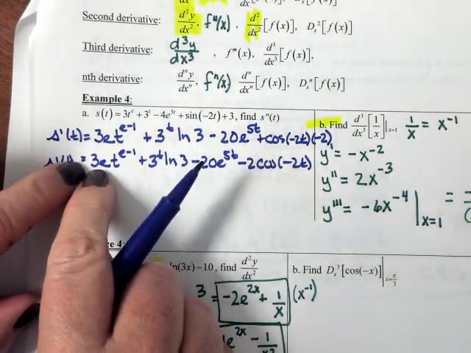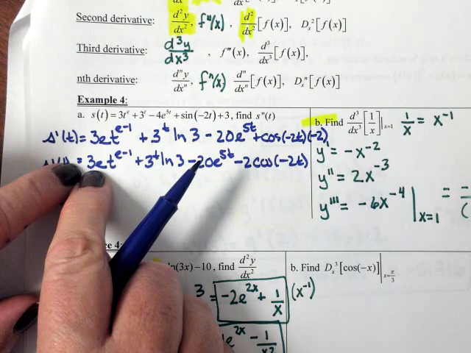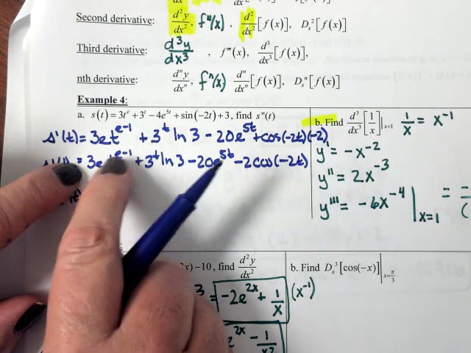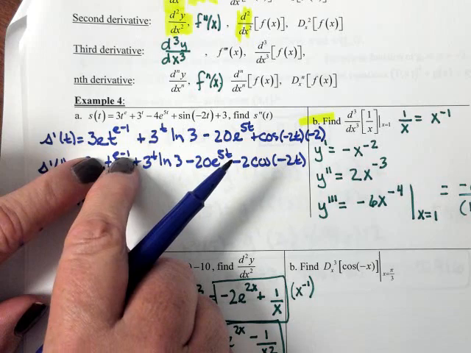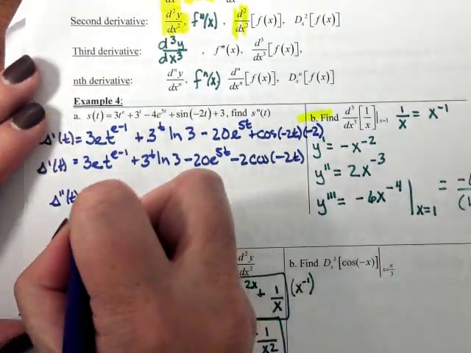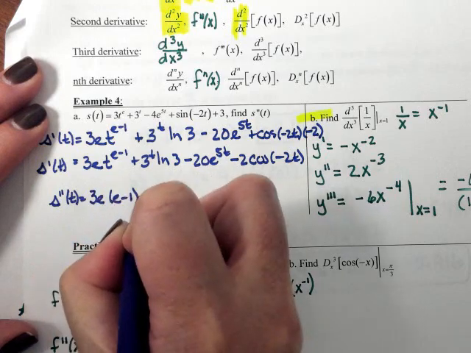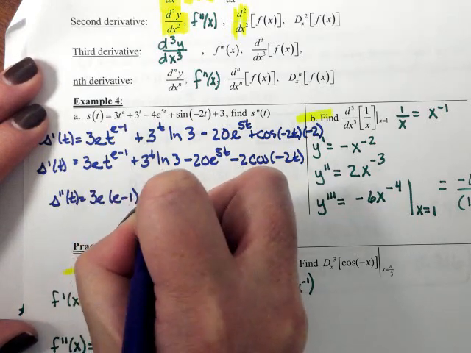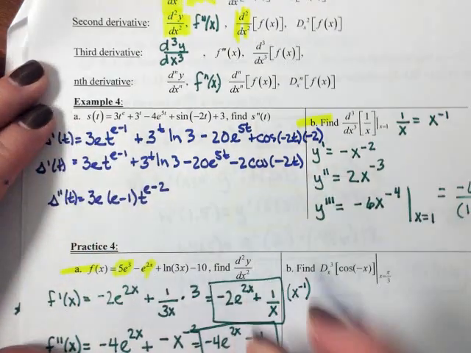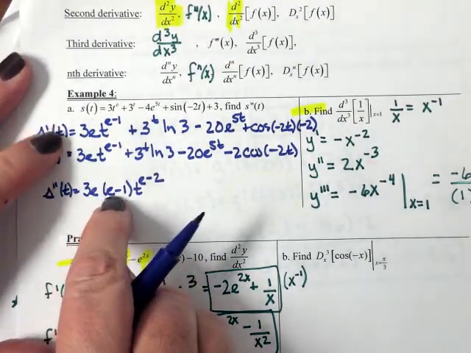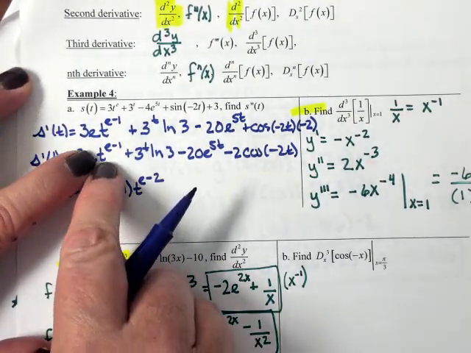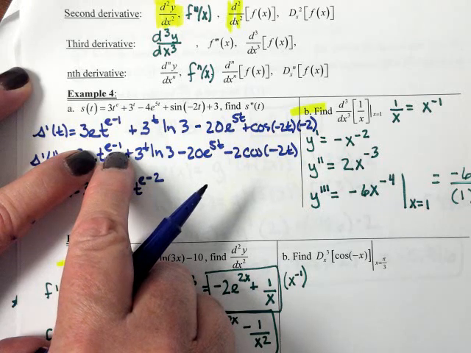again, this 3e is a constant, so I'm going to, again, just use my power rule. I'm going to take the derivative of t to the e minus 1, so that's going to give me 3e times this exponent of e minus 1 times t raised to the e minus 2. So again, all I did was use my power rule when I took the derivative of t raised to the e minus 1.